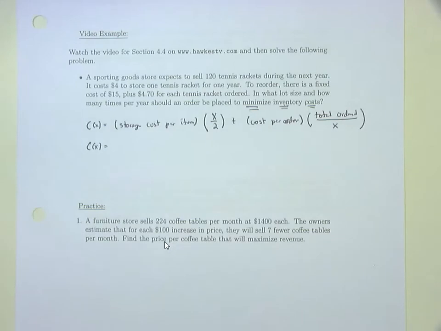It says, a sporting goods store expects to sell 120 tennis rackets during the next year, okay? So, we want 120 tennis rackets. That's what we need to order. Think about it. It costs $4 to store one tennis racket for 1 year. To reorder, there is a fixed cost of $15 plus $4.70 for each additional tennis racket ordered, okay?